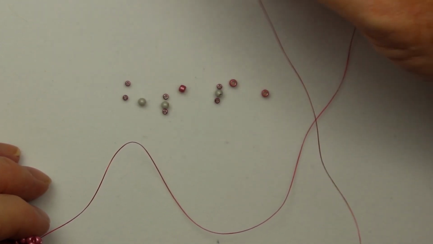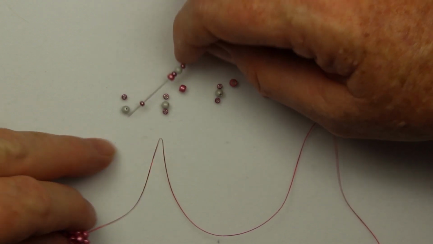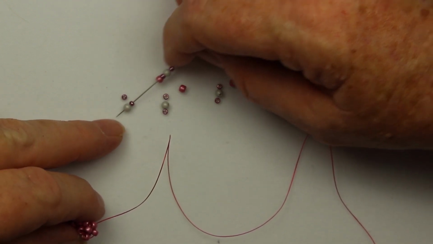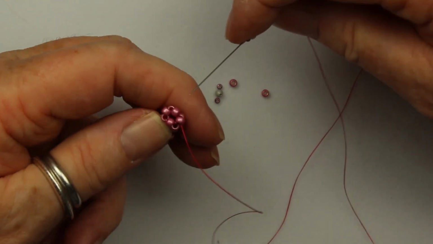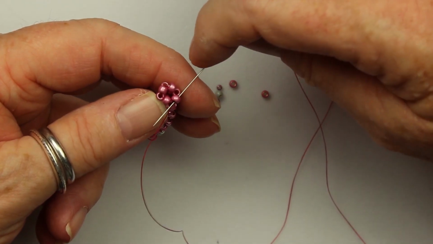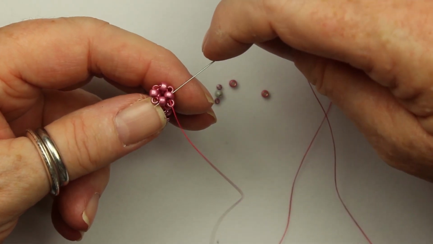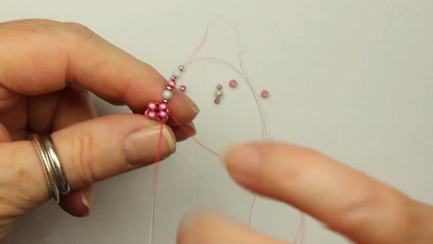The head, and then the second bead, the third bead of the 3. And we're going to do what we've been doing. Go back through the bead that we're in the same direction we were originally going. Go through the next bead in that top group of 4. Pull it tight.